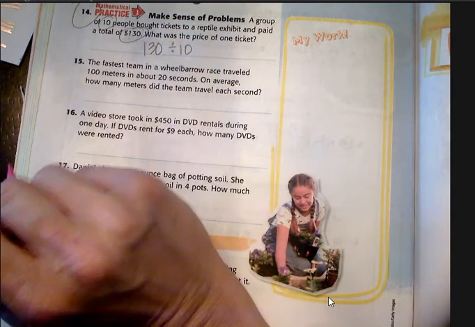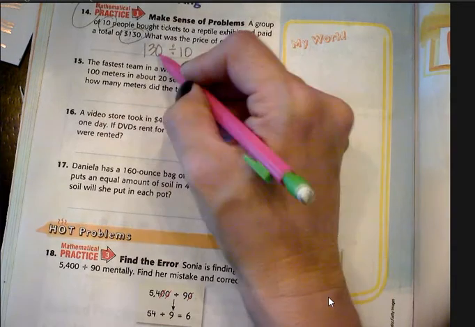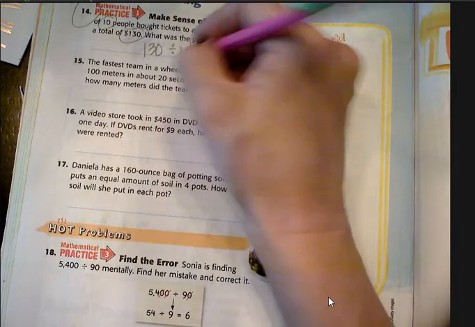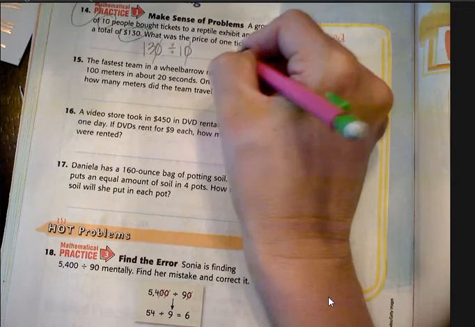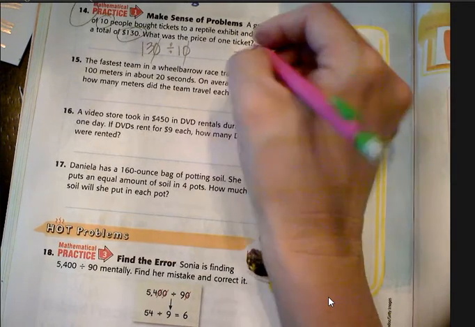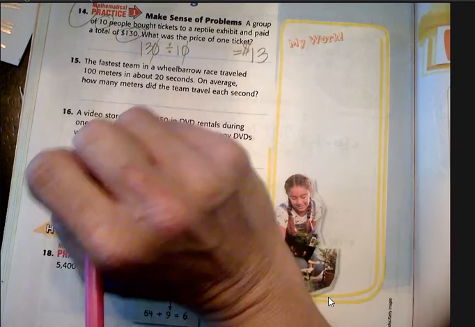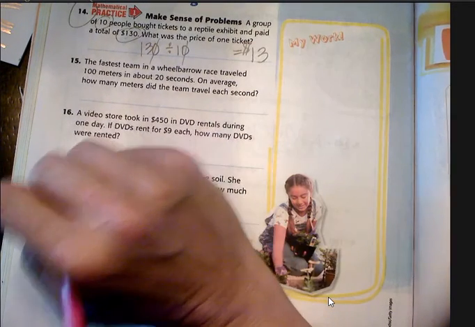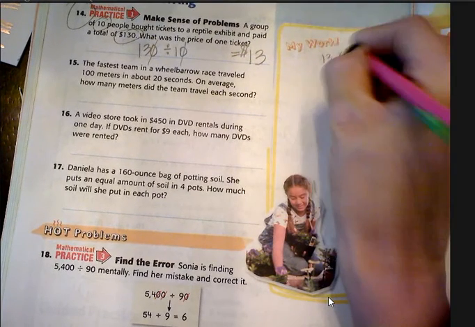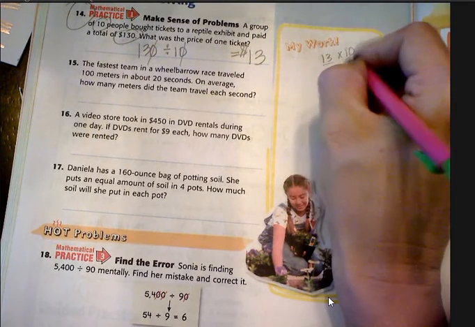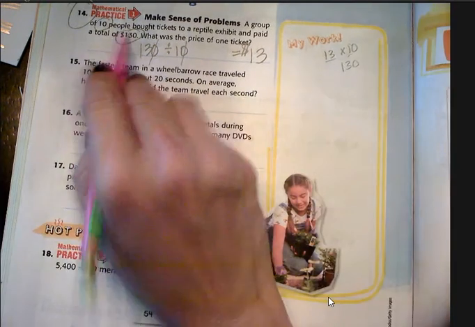130 divided by 10. Well, I have a 0, 1 on each side, so I can cross those off. And now I just have 13 divided by 1. Well, everything divided by 1 is itself, so $13 is the amount of one ticket. And if you want to check your work, we can multiply 13 times 10. 13 times 1 is 13, add a 0, 130.